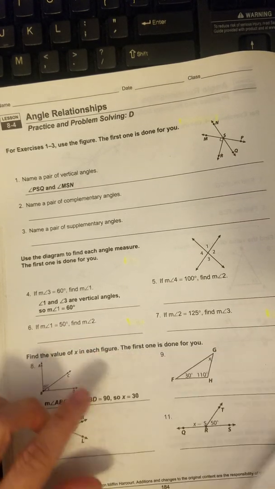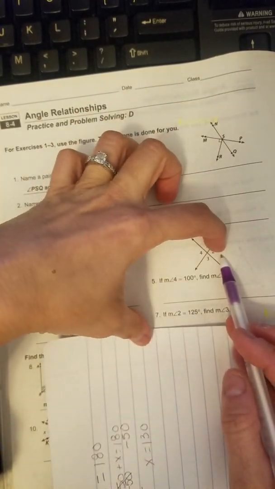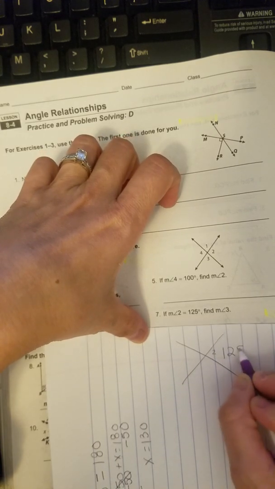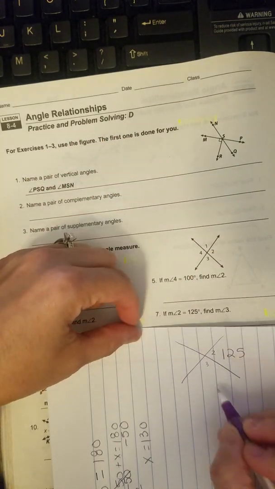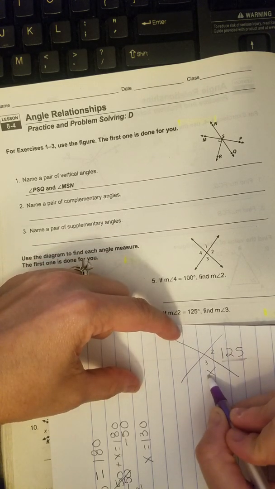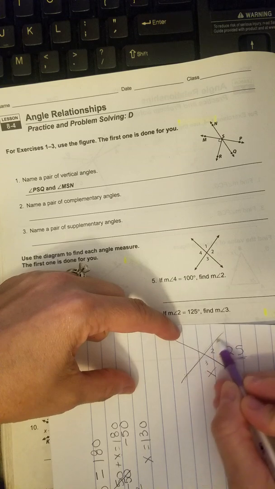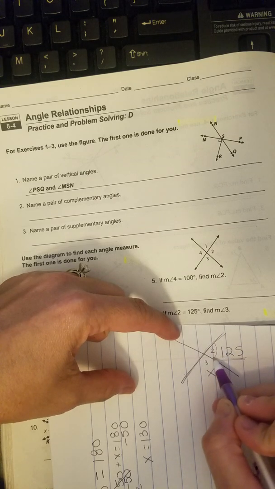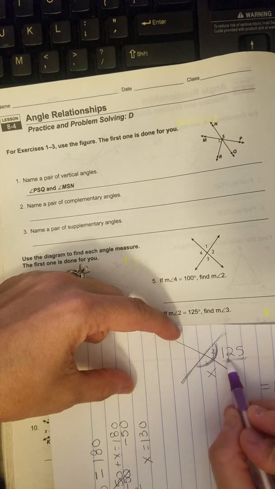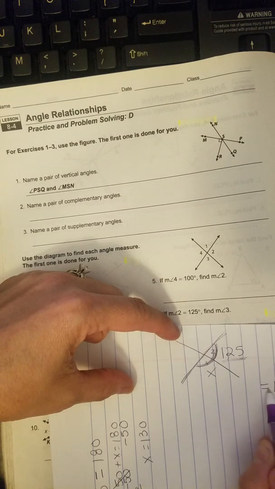Let's look at number 7 very quick. If angle 2 is 125, okay, so again, this is angle 2, it is 125. What is angle 3? Okay, so if this is 125, what is this? Now this is a line segment, okay? If this is 125, what is the whole entire thing? Well, we know the whole entire thing has to equal 180, okay? So this plus this has to equal 180.